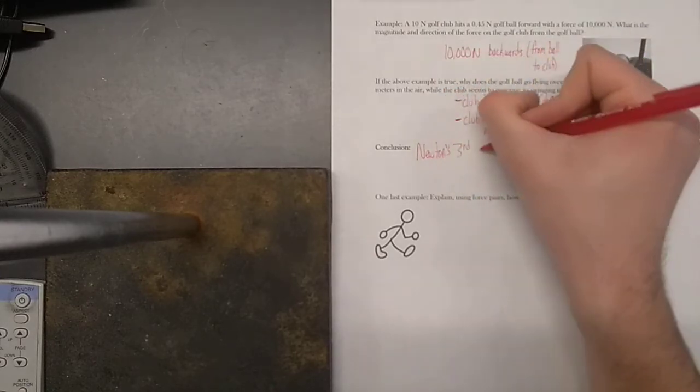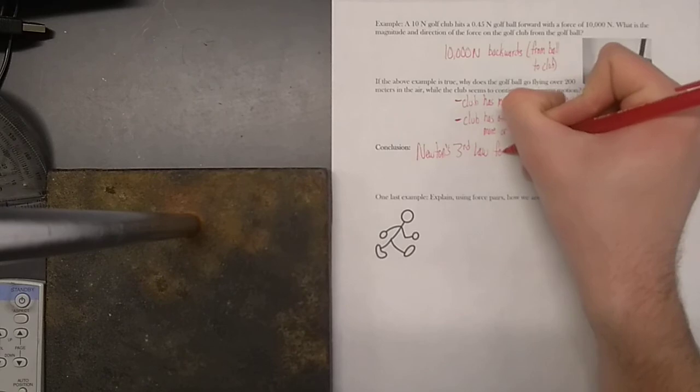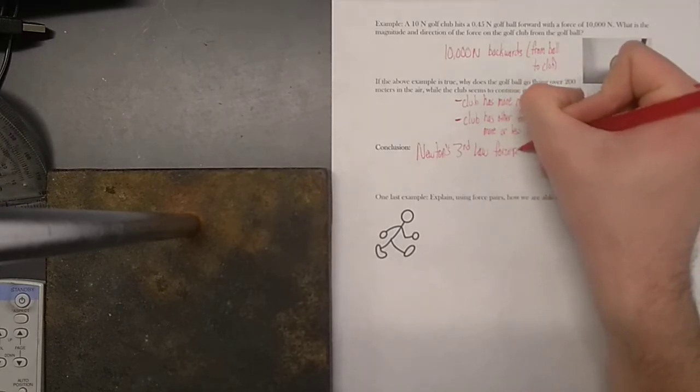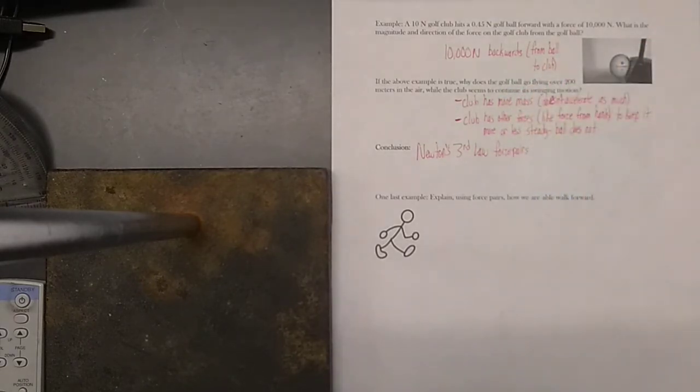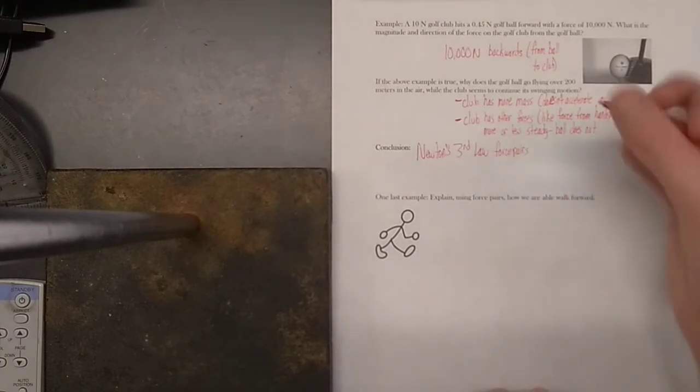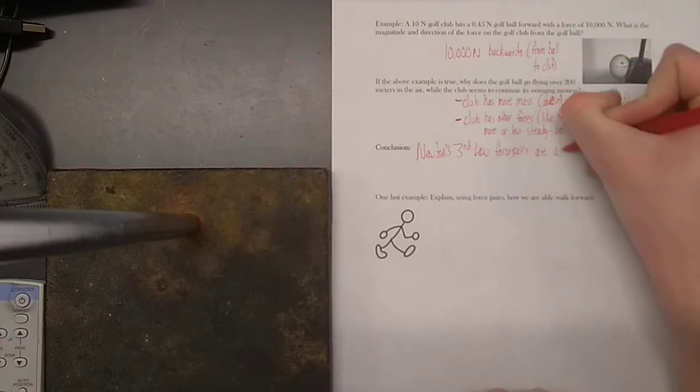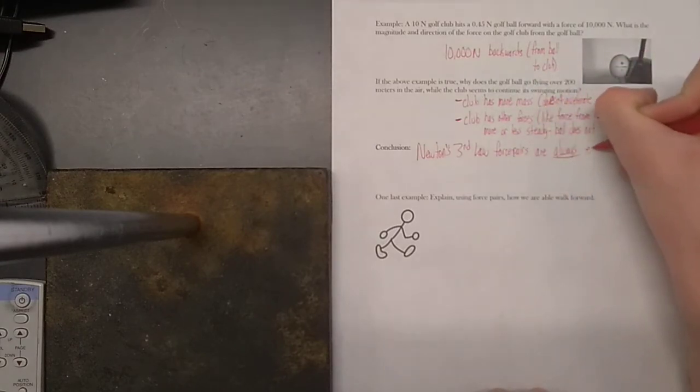When we talk about Newton's third law of force pairs, it is important to remember that we're not talking about forces that just point in opposite directions on a free body diagram. That is never going to be a force pair. It is the idea that two objects that are interacting via a force, object A will put a force on object B, and object B will put the same force, the exact same magnitude, right back on object A. The only difference is in their direction. Their directions are exactly opposite. So Newton's third law force pairs are always equal.